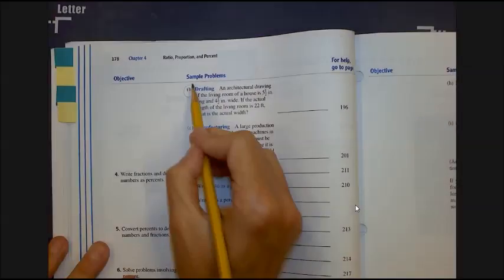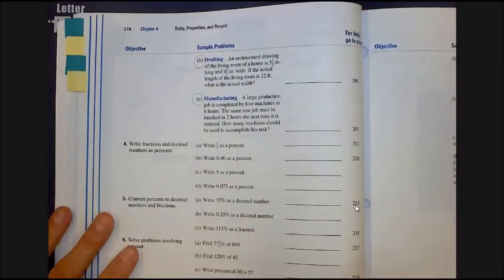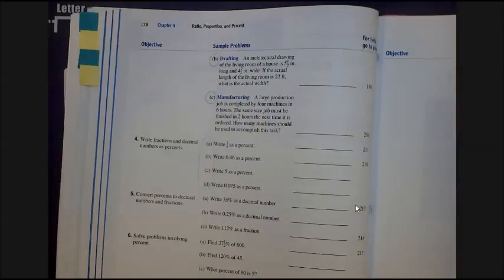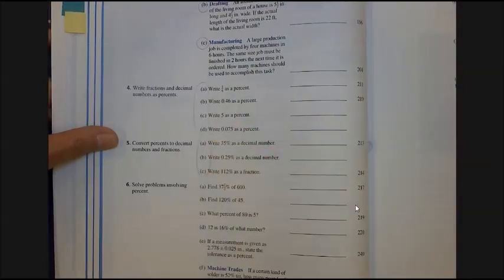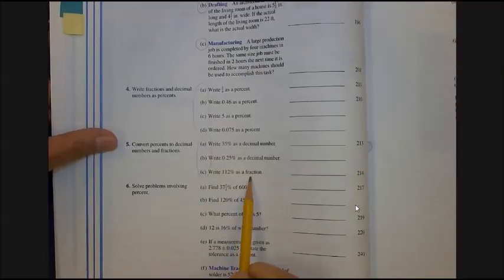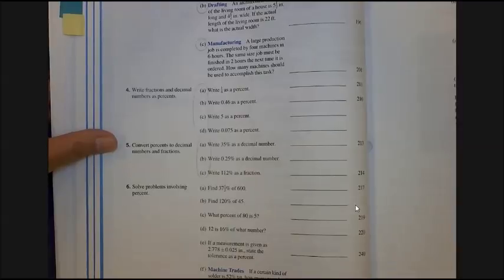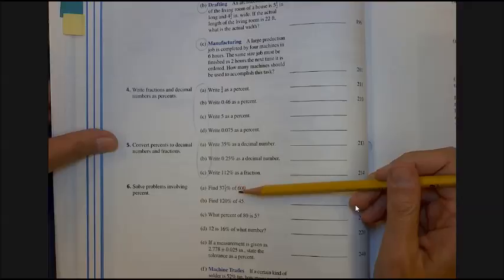You can do the drafting problem and the manufacturing problem. Okay? Then number 4, you can do all of those, A, B, C, and D, writing as percentages the numbers there. Then number 5, write the percentages as decimals and or as a fraction. When they say as a fraction, remember it's just the number over 100. Okay? Then the next one, number 6, it says solve for the percentages here.